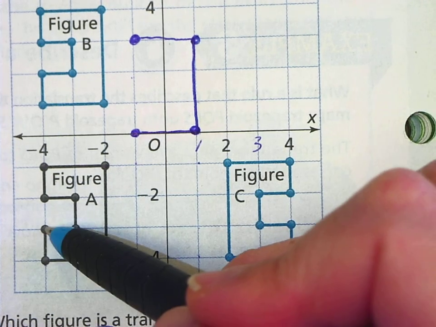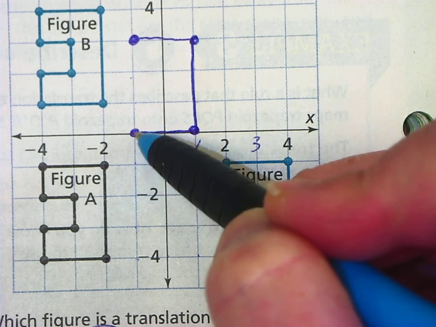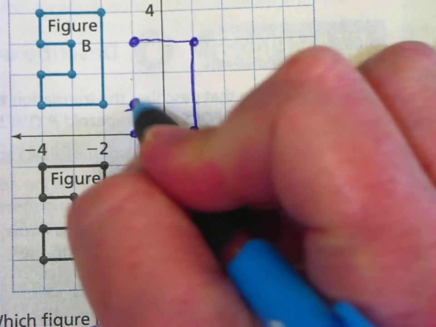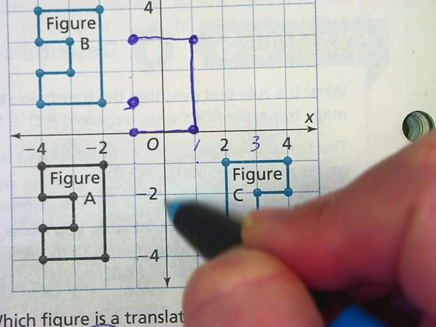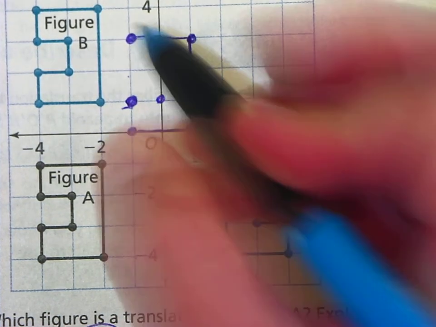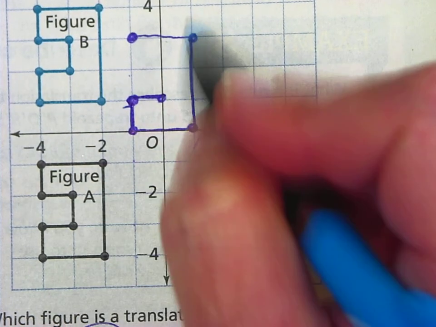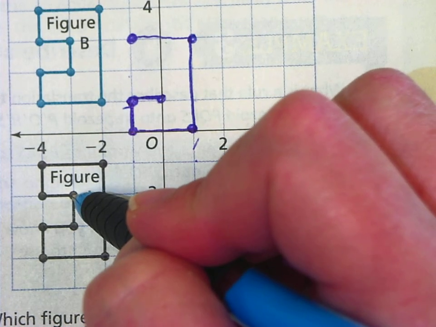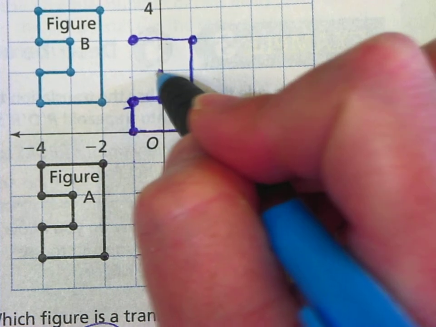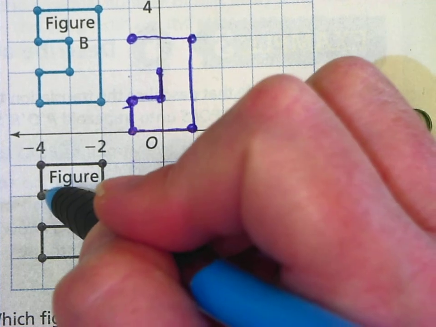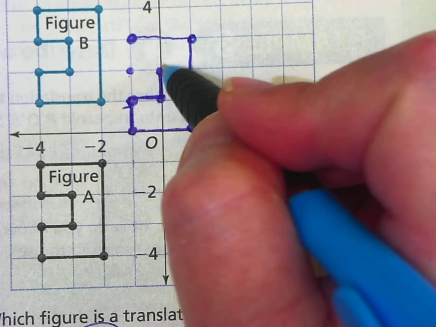Okay, so then this one. 1, 2, 3 to the right, 1, 2, 3, 4 up. Every point is moving 3 to the right and 4 up. Let's do this one. 1, 2, 3 to the right, 1, 2, 3, 4 up. I'm just recreating this figure, 3 spaces to the right and 4 units up. Let's go this one. 1, 2, 3 to the right, 1, 2, 3, 4 up. And this one. 1, 2, 3 to the right, 1, 2, 3, 4 up.